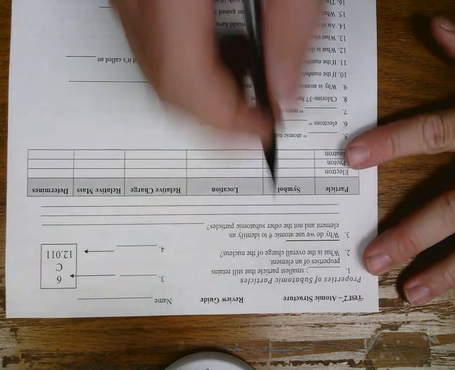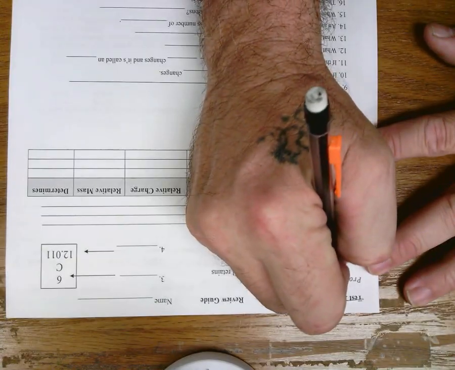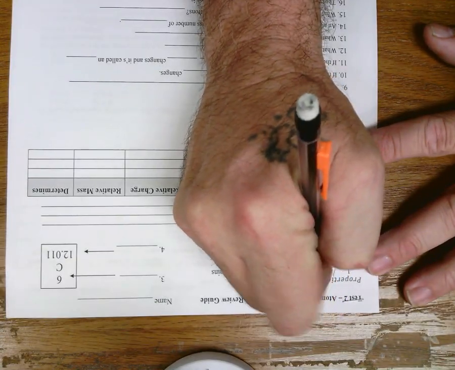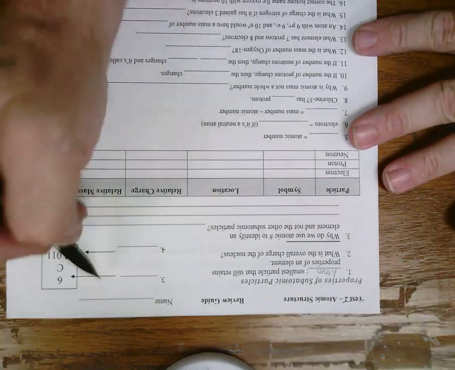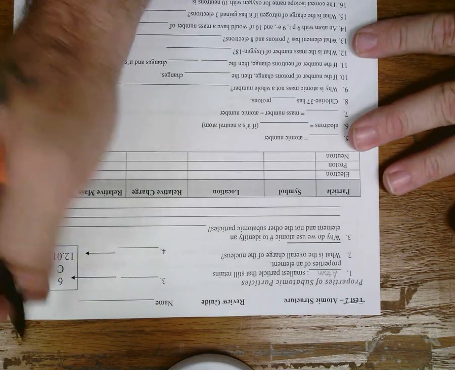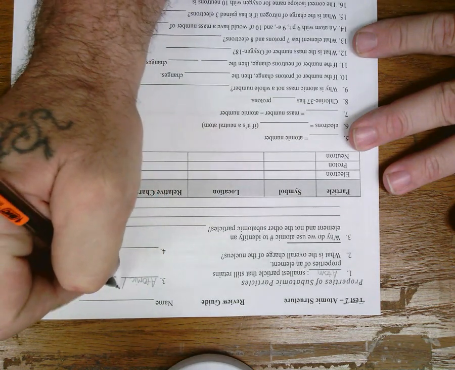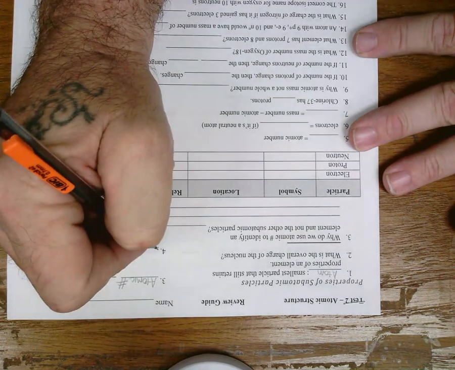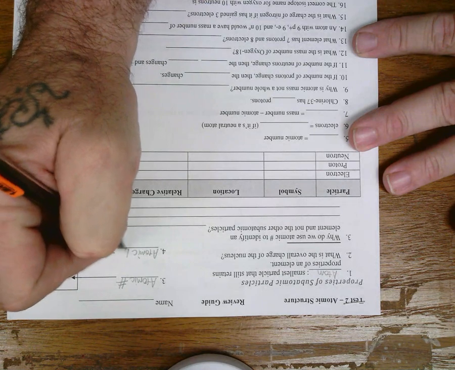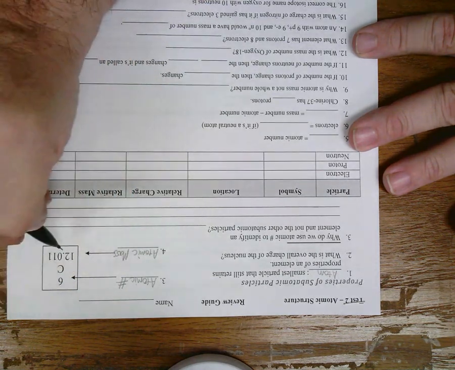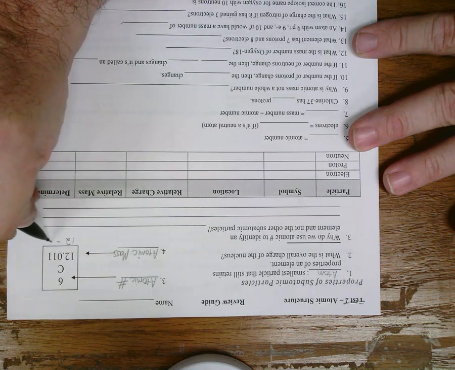So, the smallest particle that still retains the properties of an element is an atom. You have to have all the particles there, otherwise it doesn't act like an element at all. This number right here is the atomic number. This number down here is the atomic mass, not to be confused with mass number. If I round this to 12, then it's a mass number.